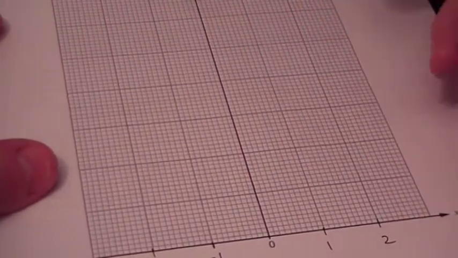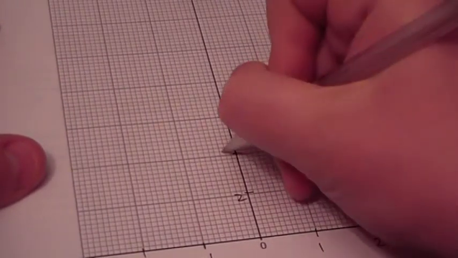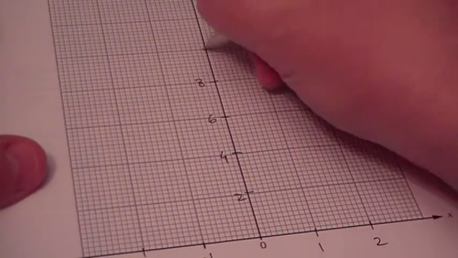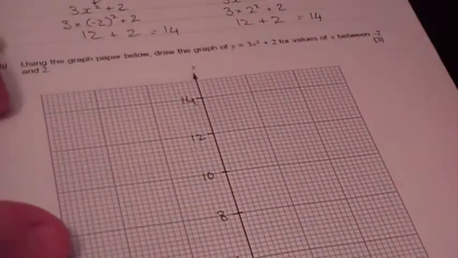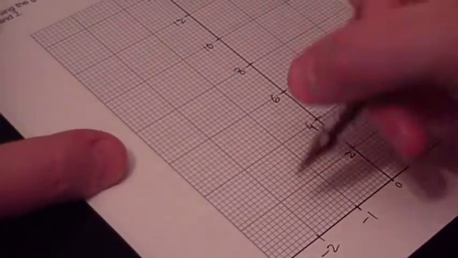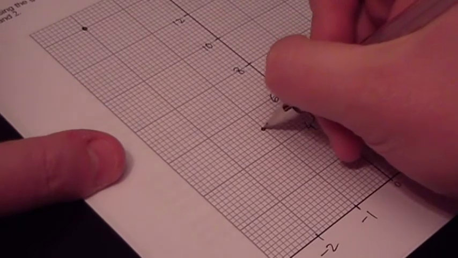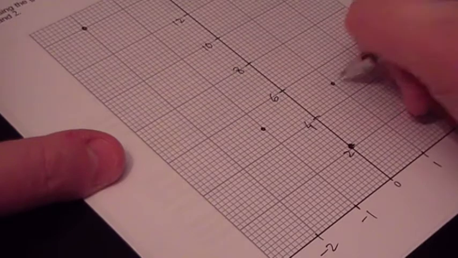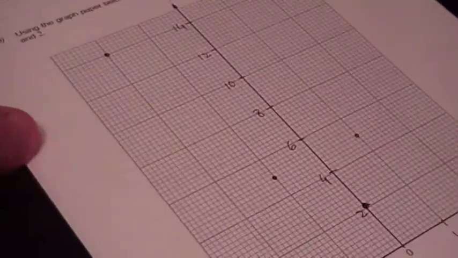Now I need to go all the way up to 14 on my axes, and a quick count, you see they've given us 7 boxes. So if I go up in 2's, I get all the way to 14 at the top, and then I can just plot my points. Minus 2, 14, minus 1, 5, 0, 2, 1, 5, and 2, 14. Like that, and we get that nice U shape.